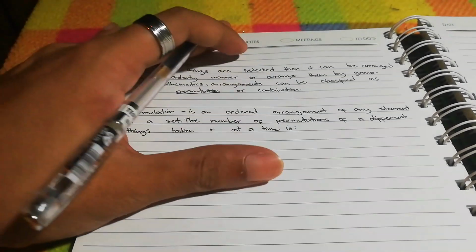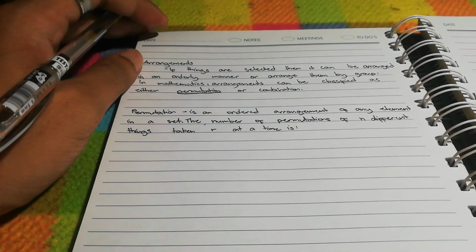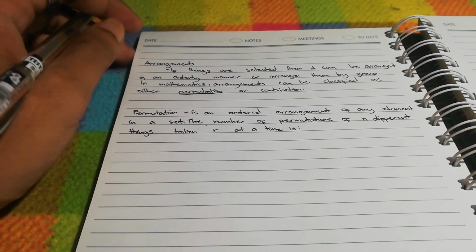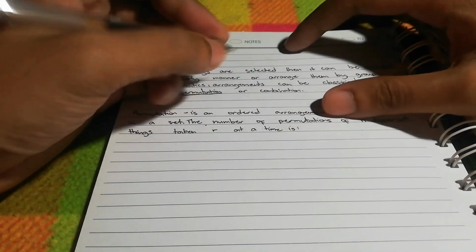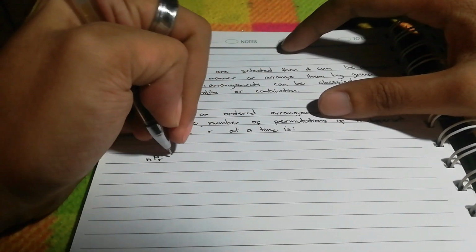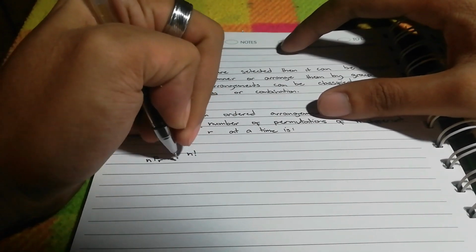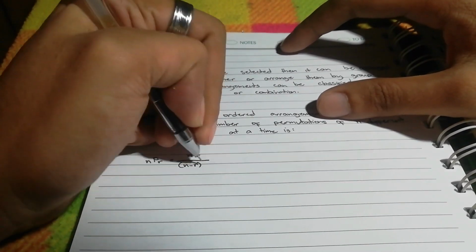so meron tayong formula, permutation. So itong formula ng permutation, n factorial over n minus r factorial.